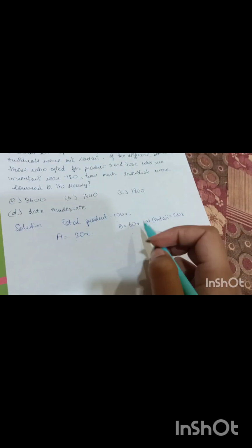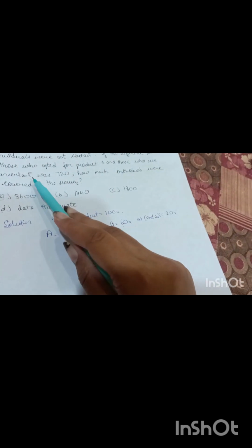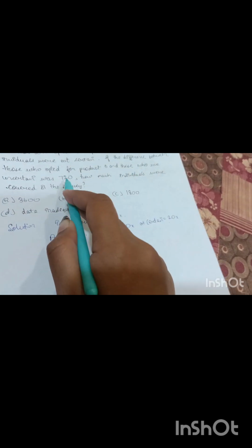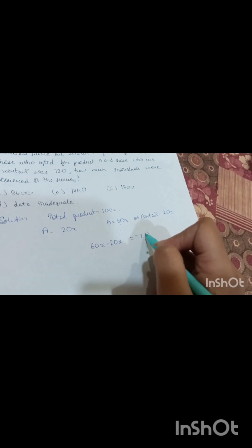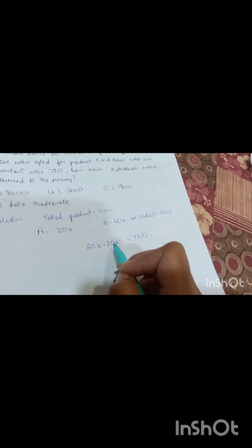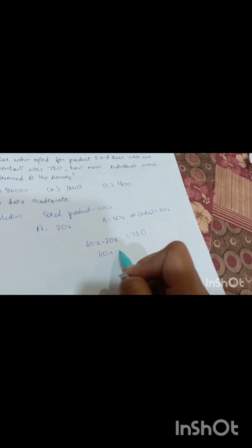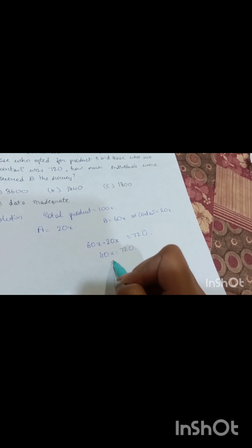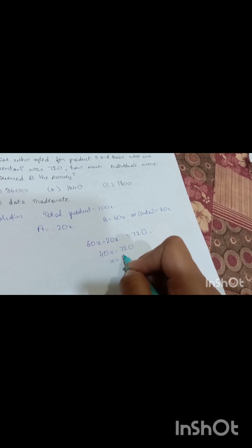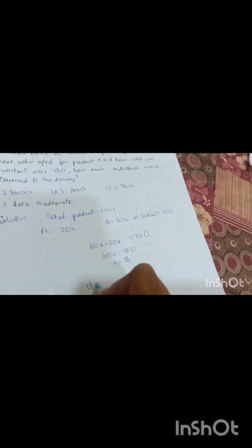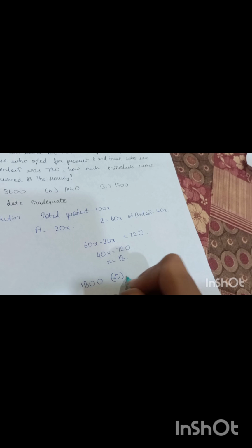product of B is 60x, and those which are uncertain is 20x, so 60x minus 20x is 720, so we'll do it 720. So you can solve it. 40x equals 720, so it will come as 18, but the value was in percentage, so we can take it as 1800. So the correct option is option number C.